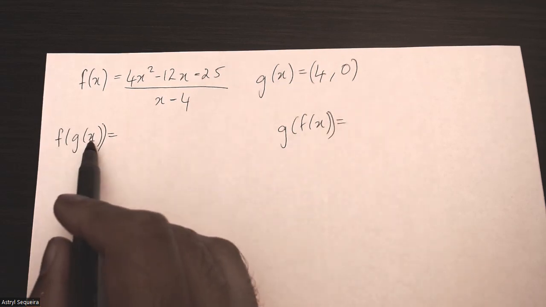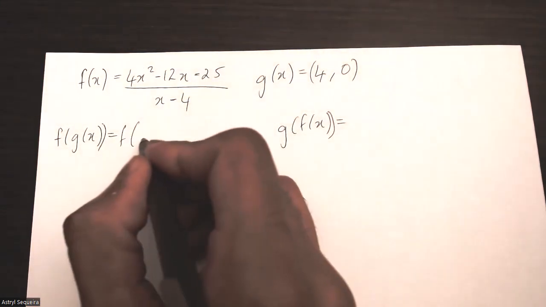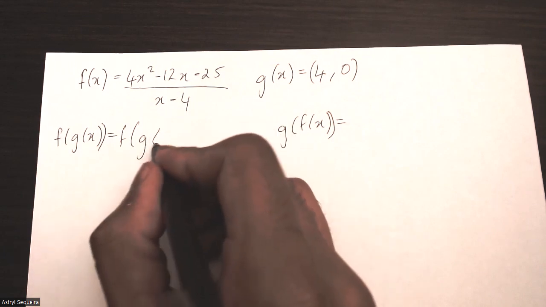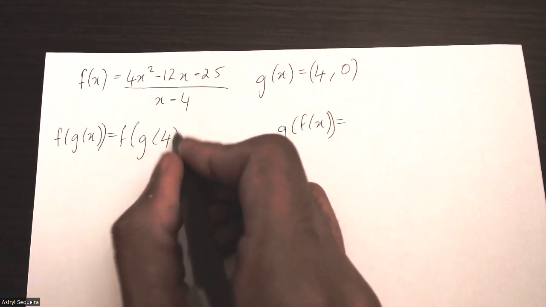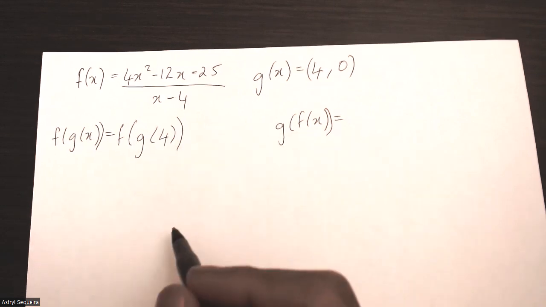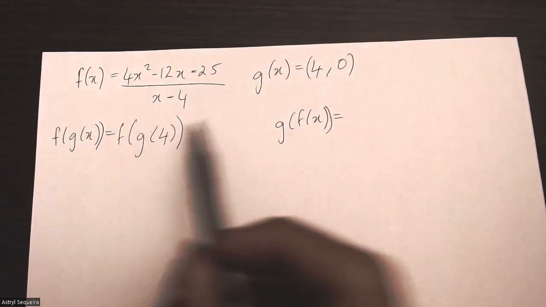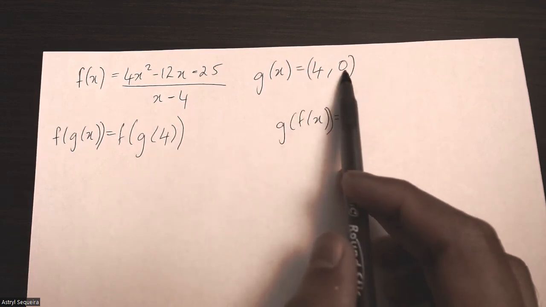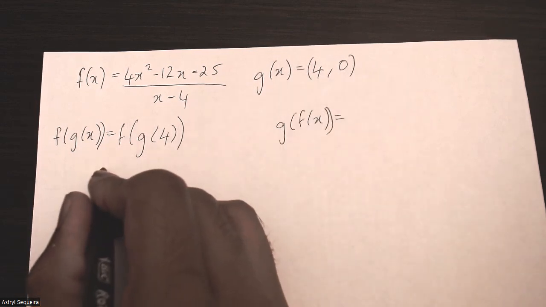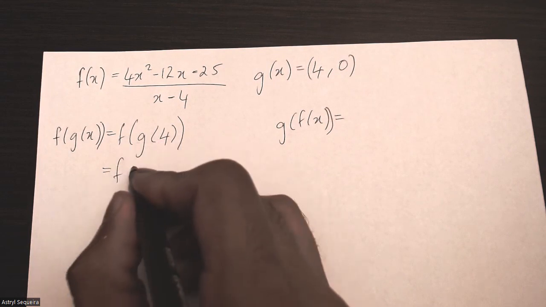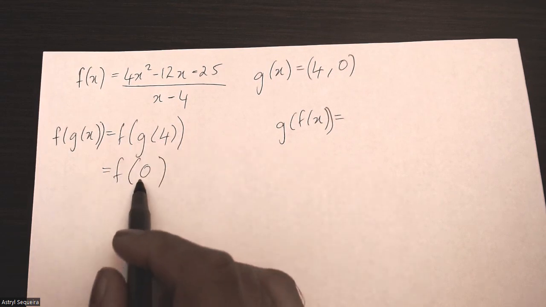So over here, I know that I'm just replacing my x with 4. And I'm just substituting this. So g of 4, I know that the y value is just 0. So I'm going to replace g of 4 with my y value of 0.